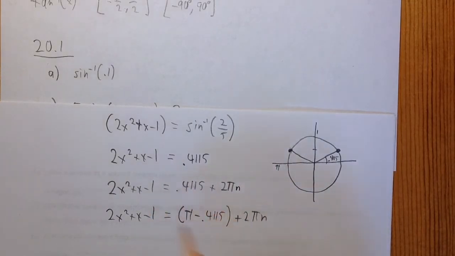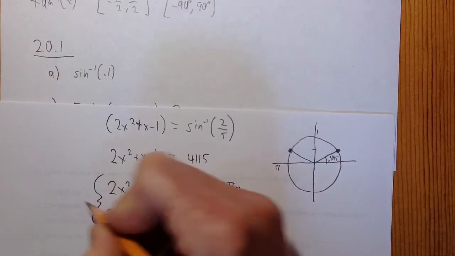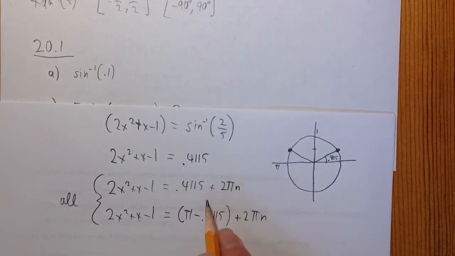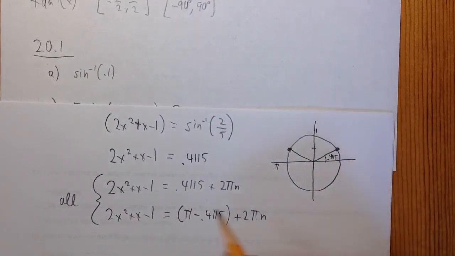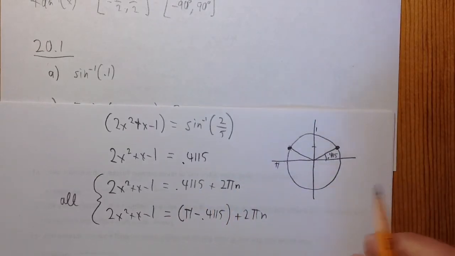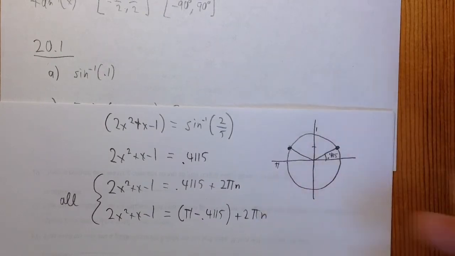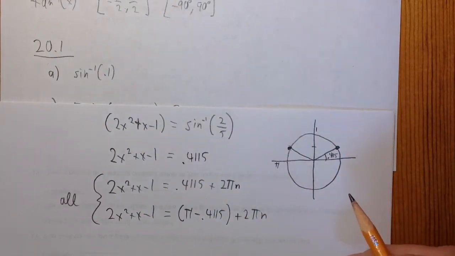So again, these are all the solutions. Now we have every single equation possible, an infinite number, and we want to choose just the simplest ones. Maybe 0.4115, and then add 2 pi. Again, there's an infinite number of solutions. You're going to have to use the quadratic formula. That'll give you 2, so then you just need to do it twice. Okay, so that's the idea. Kind of tricky. There's an infinite number, but they just want you to see that. And part D is the same.